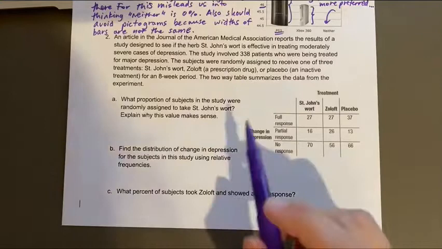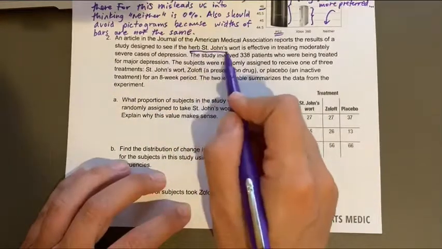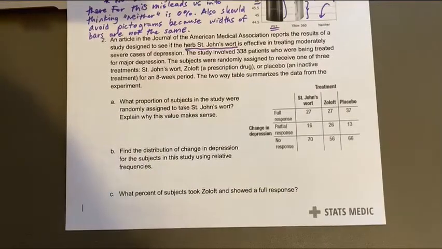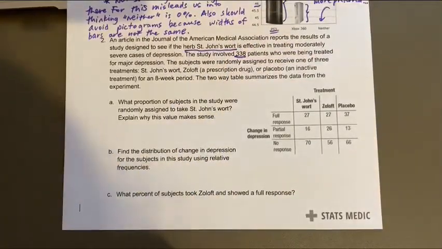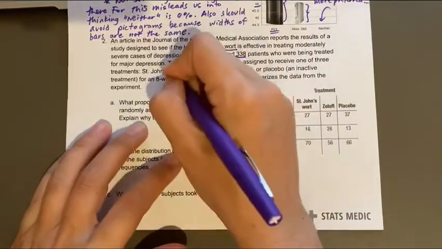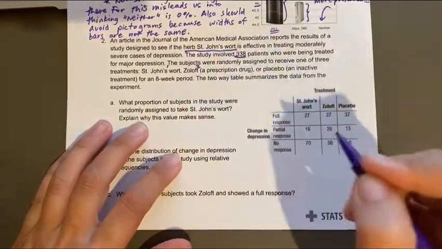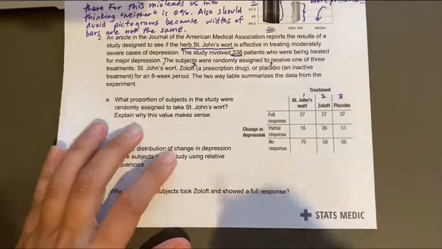Most of you are probably watching the video to get this one. In an article in the Journal of American Medical Association, it reports the results of a study designed to see if St. John's wort is effective in treating moderate or severe cases of depression. The study involved 338 patients being treated for major depression. The subjects were randomly assigned to receive one of 3 treatments: St. John's wort, Zoloft, or a placebo. Each treatment is shown here.